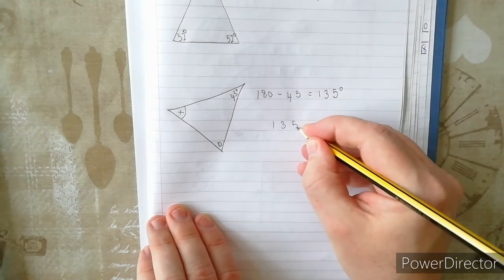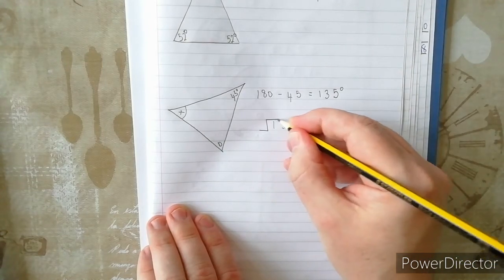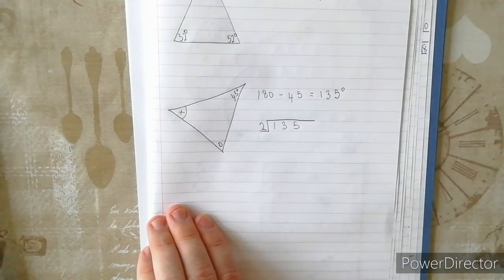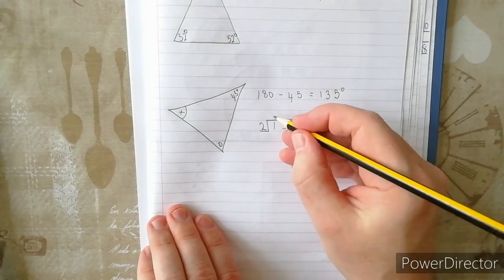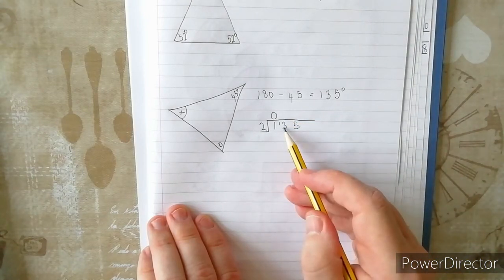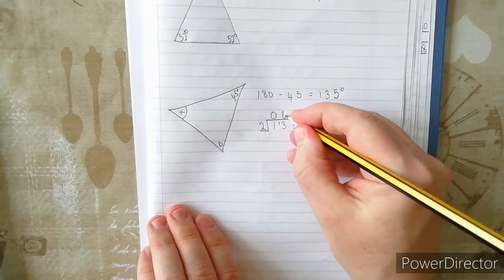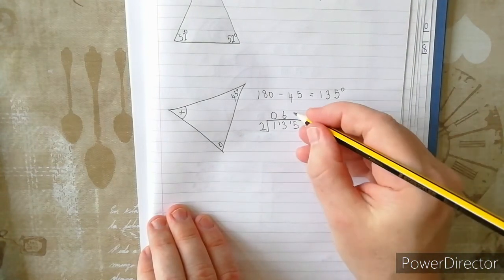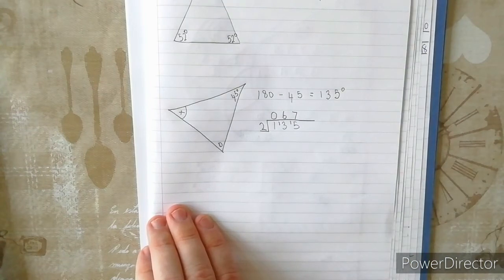135 divide by 2. 2 into 1 doesn't go. 2 into 13 goes 6 times, remainder 1. 2 into 15 goes 7 times, remainder 1.